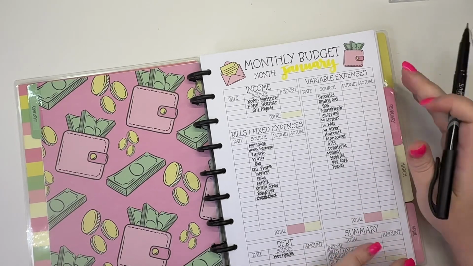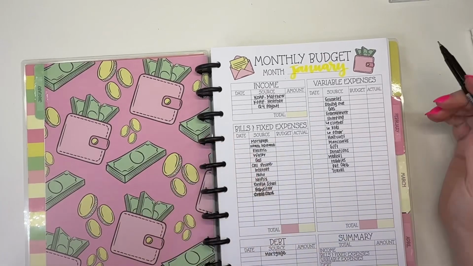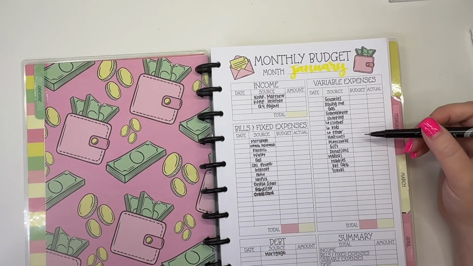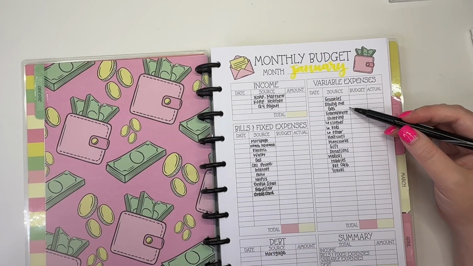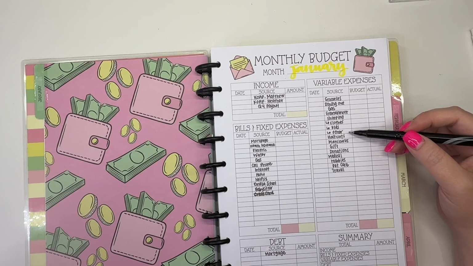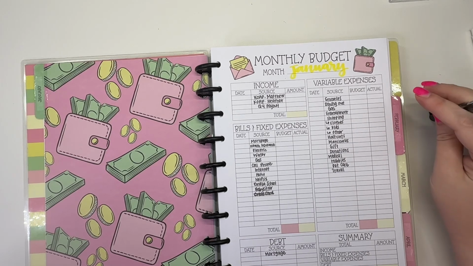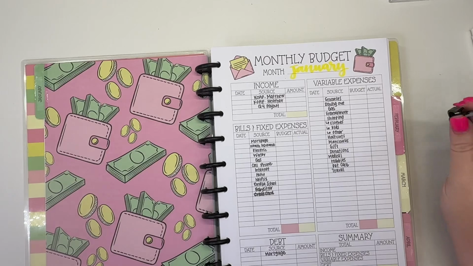All right. I'm trying to think if there's any other variable expenses. We got groceries, dining out, gas, entertainment, shopping. I think that's pretty good.